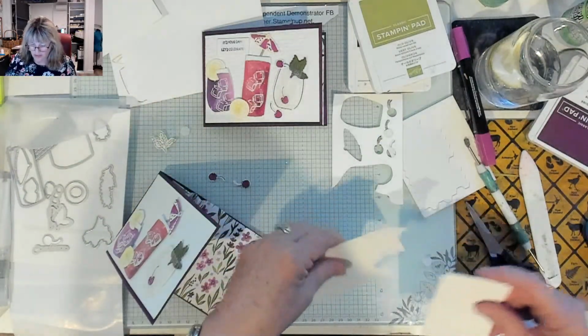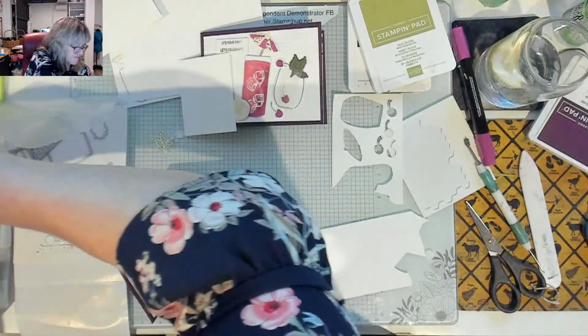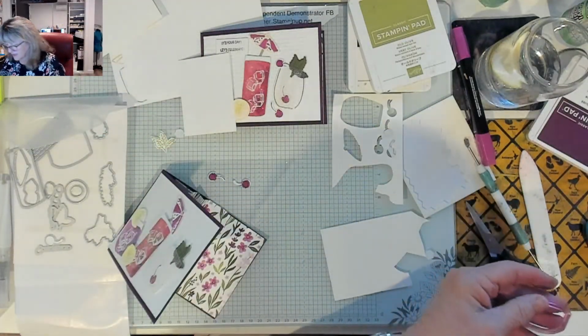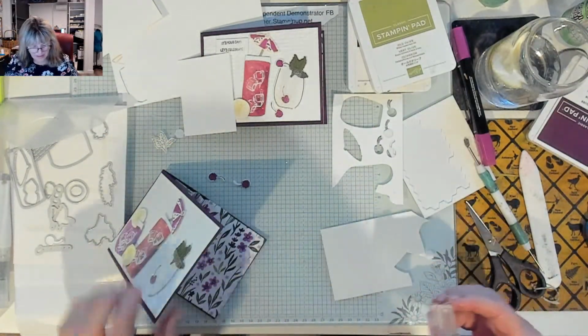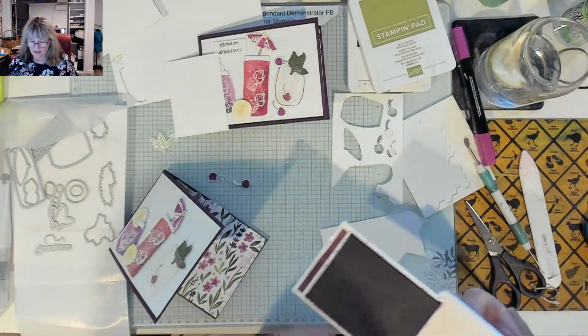So on this one, I am stamping another little glass, and we did that in the cranberry.